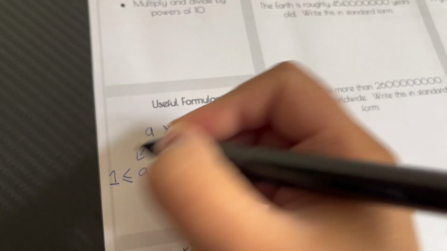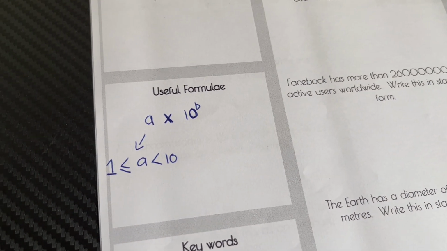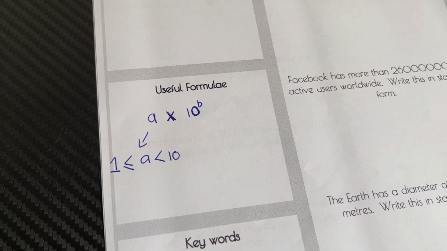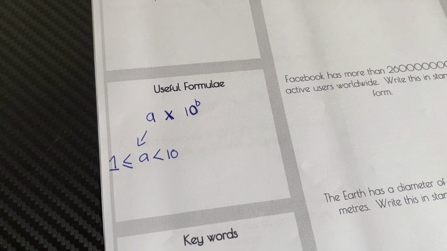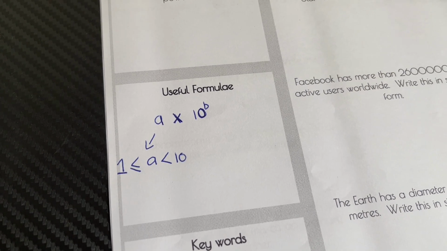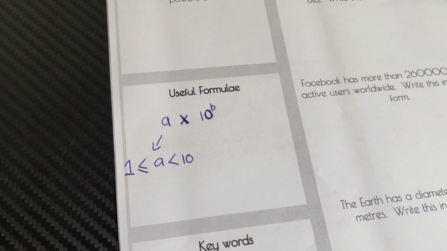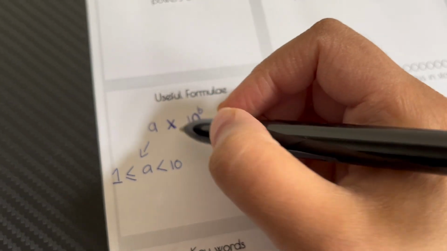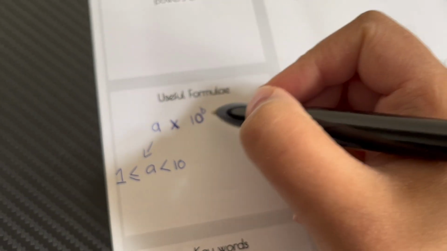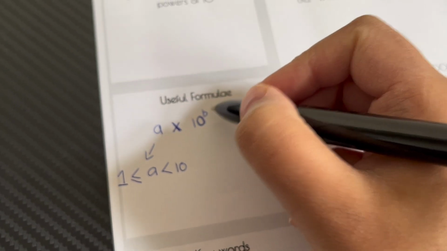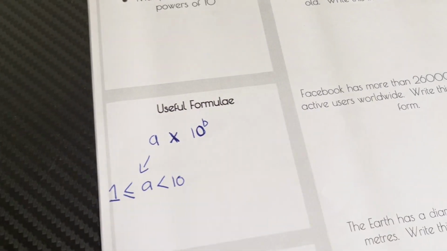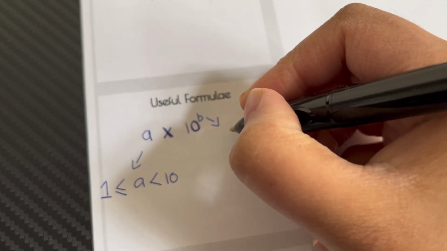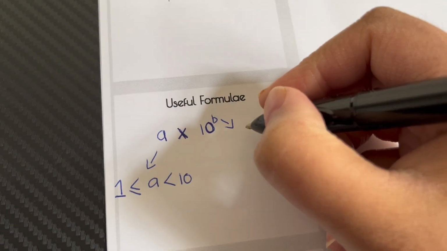So that means it's got to be a number that can equal 1, or 1.1, 1.2, etc., and go all the way up to 9.9999 recurring, but it cannot equal 10. Otherwise it won't be classed as standard form. And then you've always got the multiplication sign in the middle, times by a power of 10, and that power is what b stands for, and b can be any positive or negative whole number.